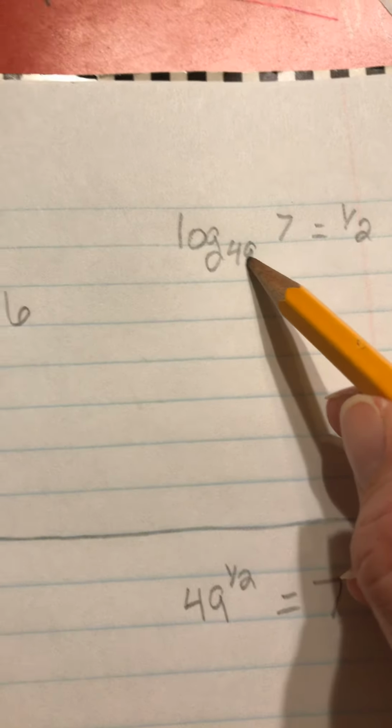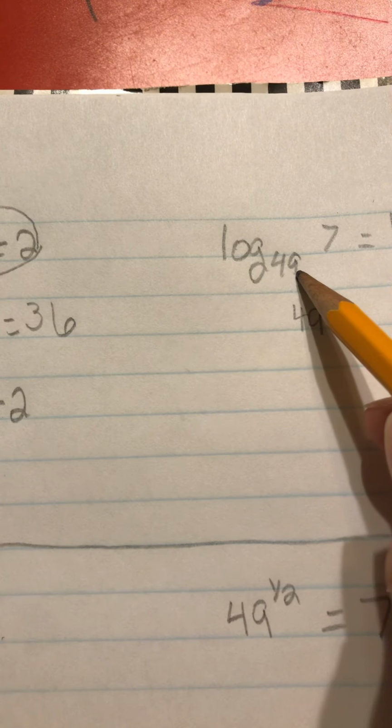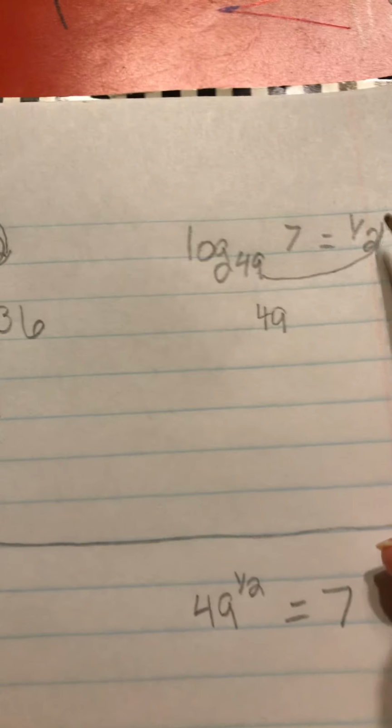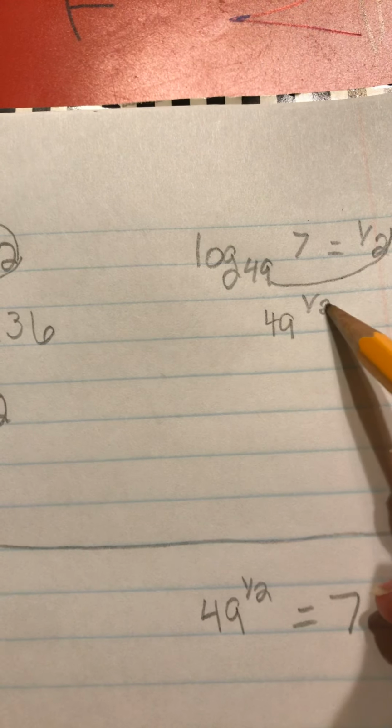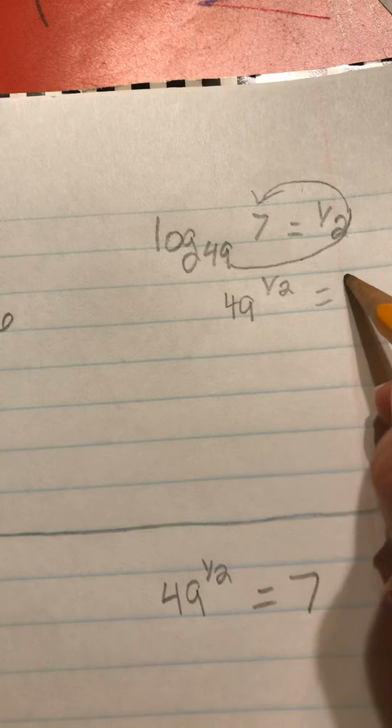Okay, so let's try this right here. The base of Tiffy's tail right here, 49. Grab it and go around. The answer to a log problem is always the exponent, equals 7.